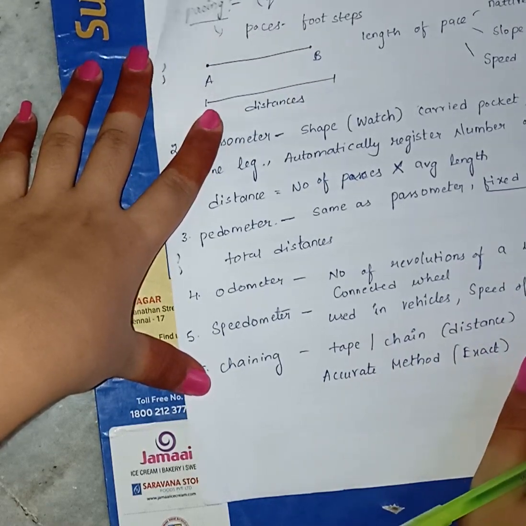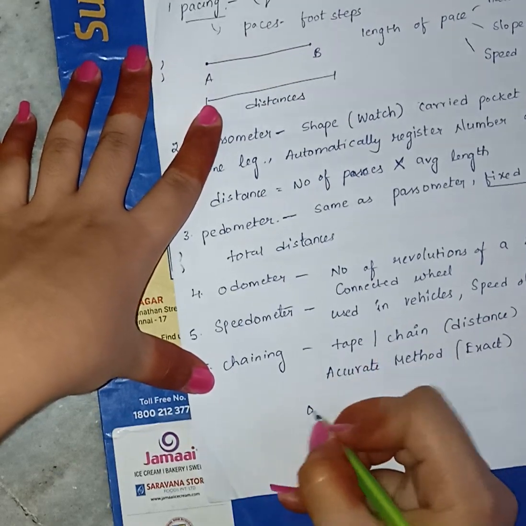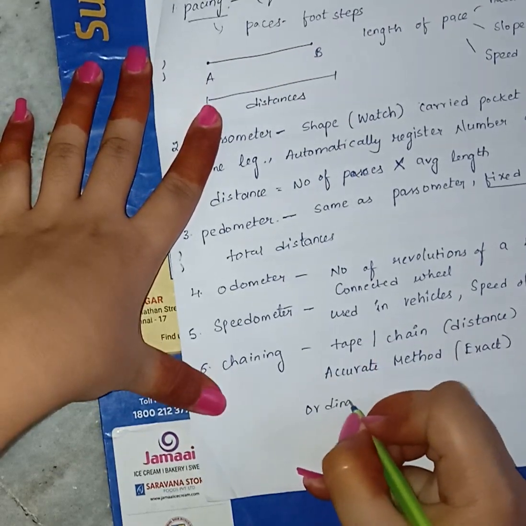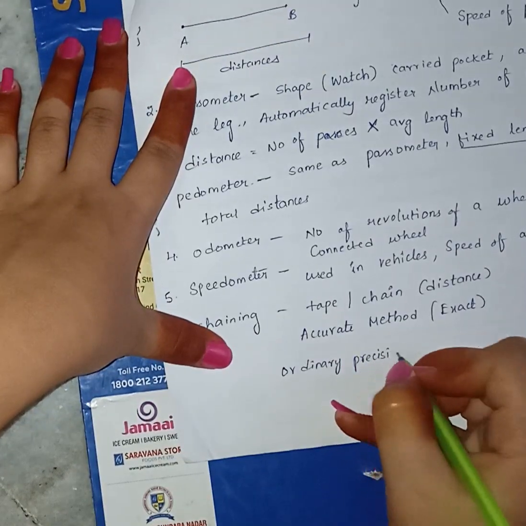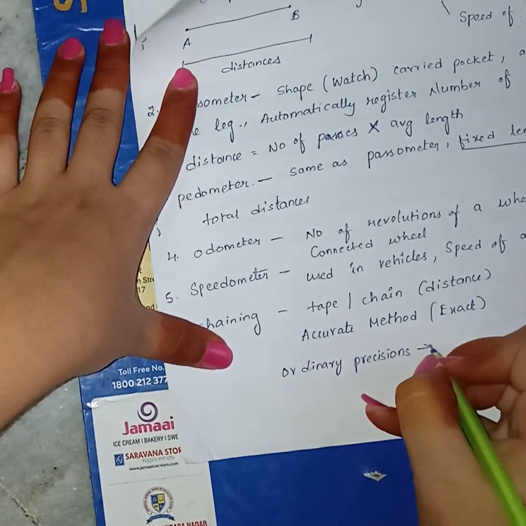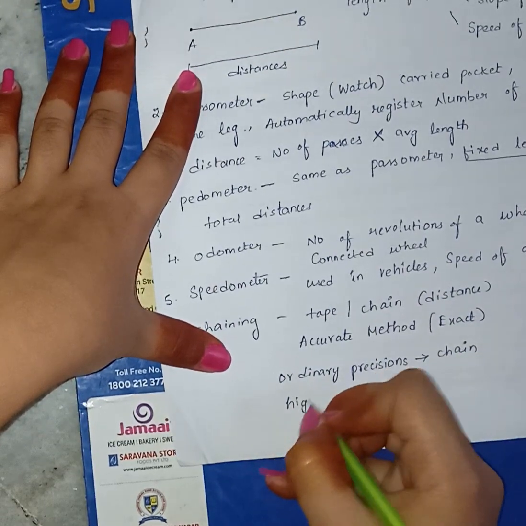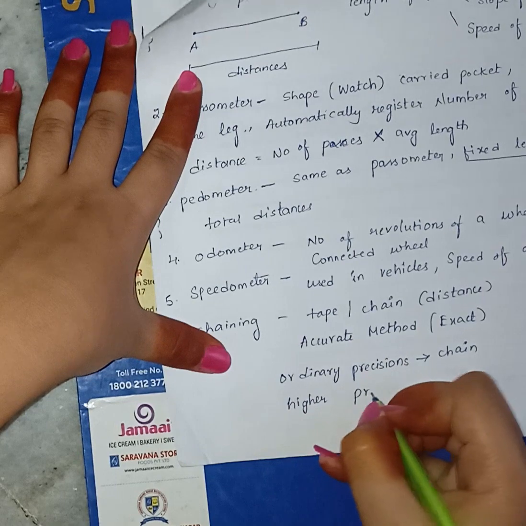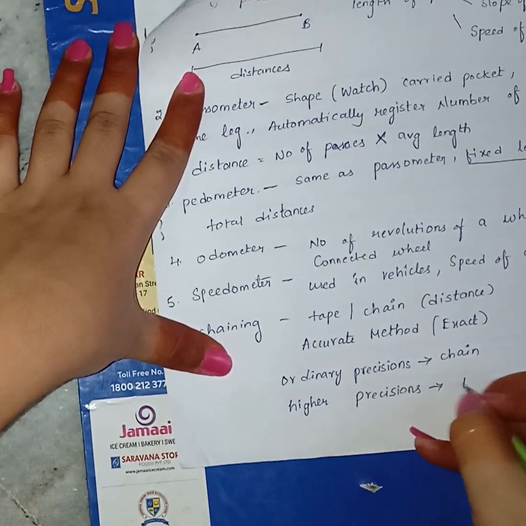For ordinary precision, a chain can be used, and for higher precision, a tape can be used. For ordinary calculations, we use a chain, and for higher precision, we use a tape.